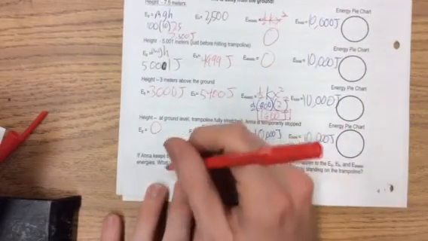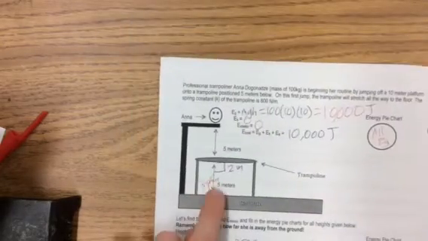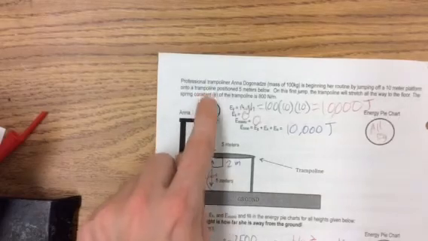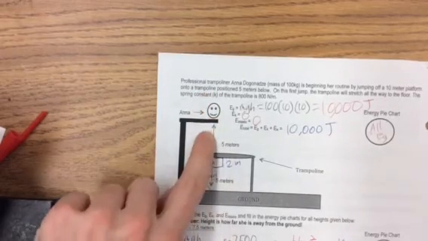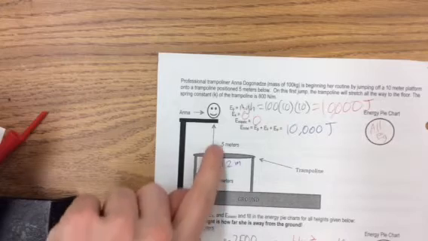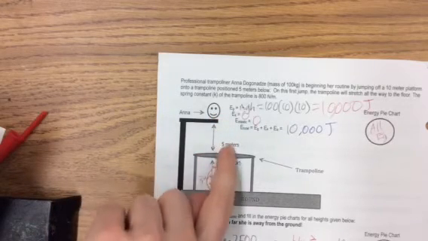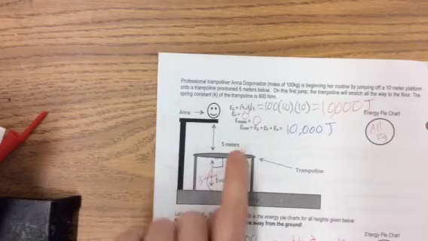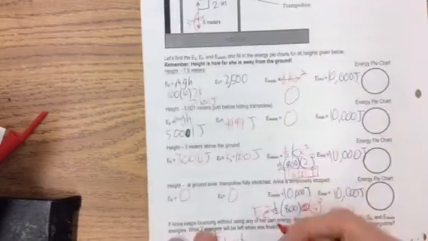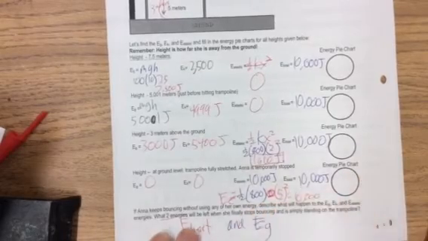But what 2 energies will be left when she stops bouncing and is standing on the trampoline? Well, she'll still be off the ground. It was only fully stretched because she came in with so much kinetic energy when she hit that stretched it all the way out. But the next bounce, she wouldn't stretch as much. And then she wouldn't stretch as much, and she wouldn't stretch as much. And it would eventually stabilize, and she'd be something down. So E-heat and EG would be all that's left.